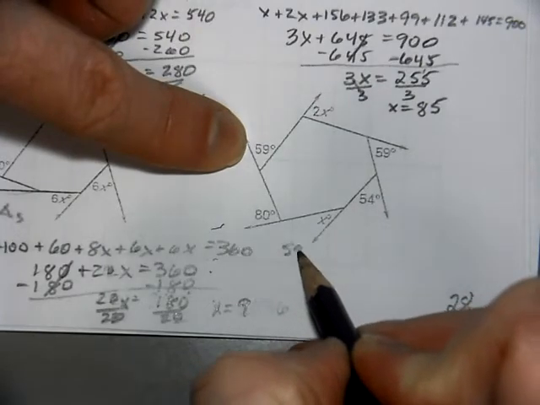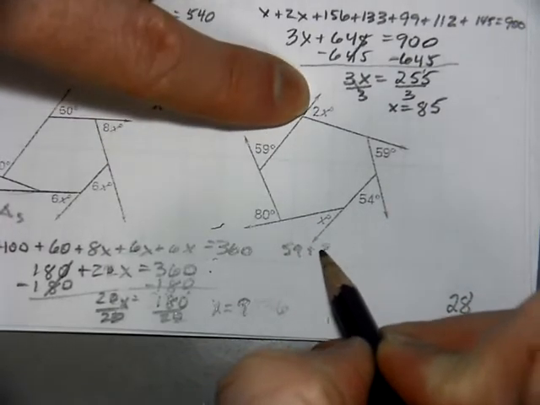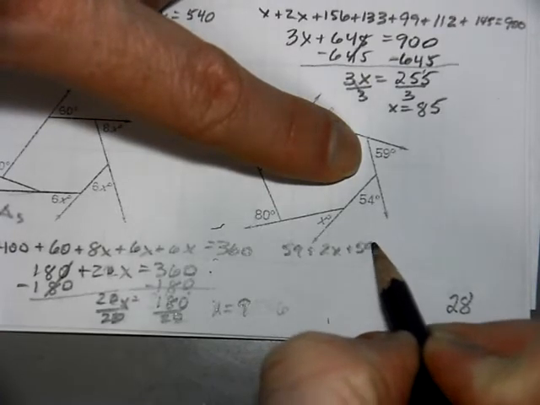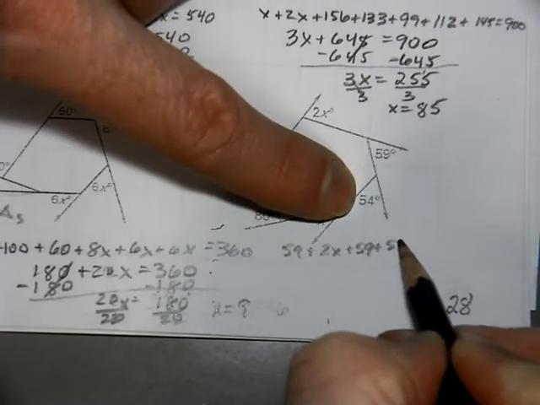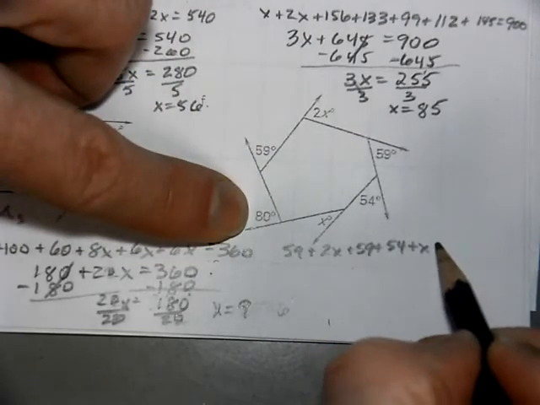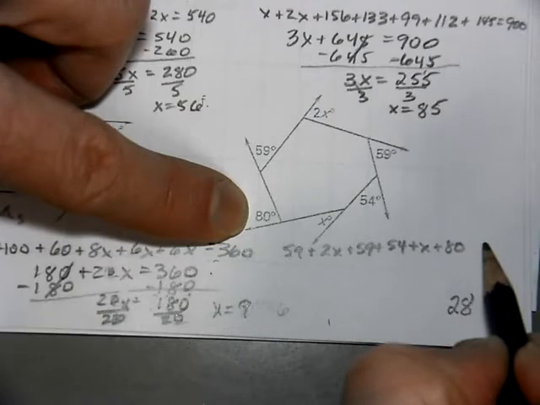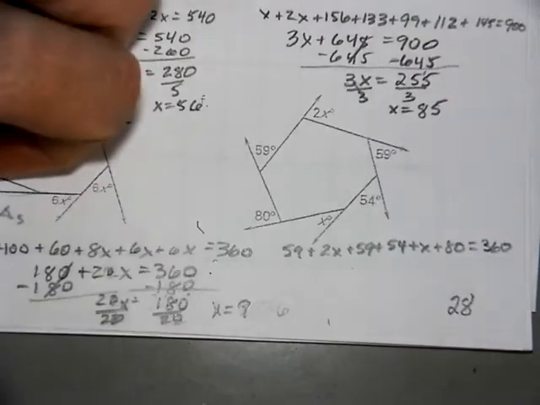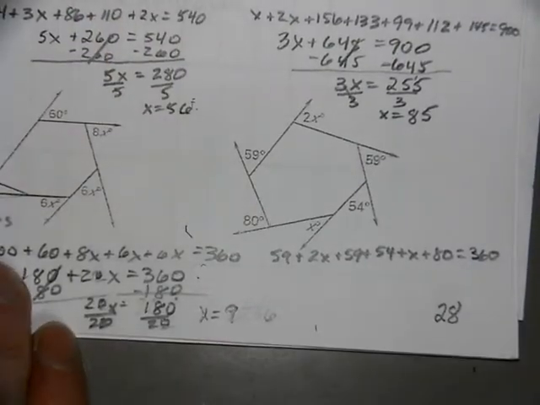We got 59, we've got 2x, we've got another 59, and a 54, and an x, and an 80. And this has to equal the sum of the exterior angles, which is always 360.